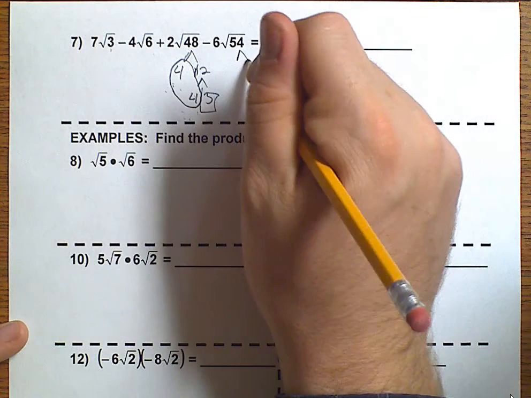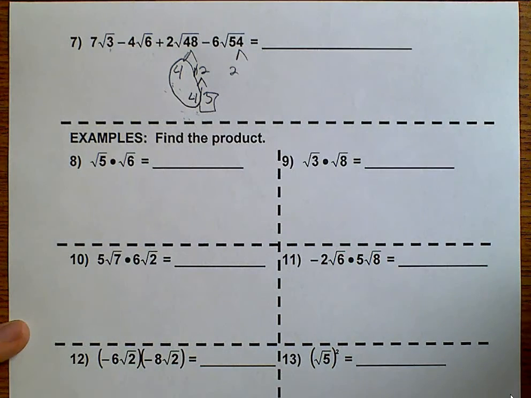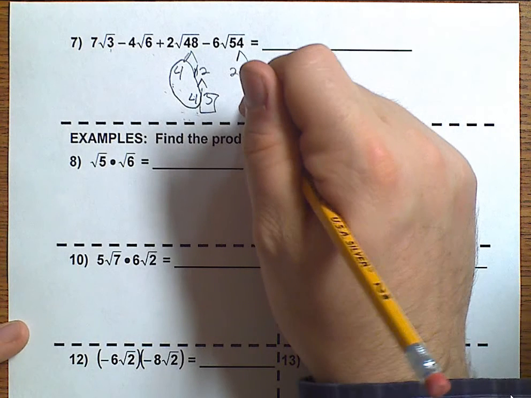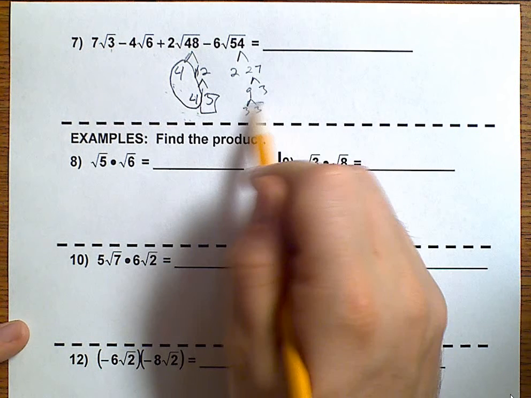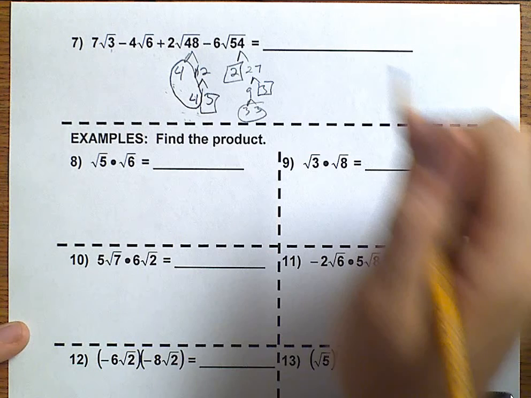And 54, well, that will divide by 2. Give me 27, which is 9 and 3, 3 and 3. Those pair of 3s, that 3, and that 2 stay behind.